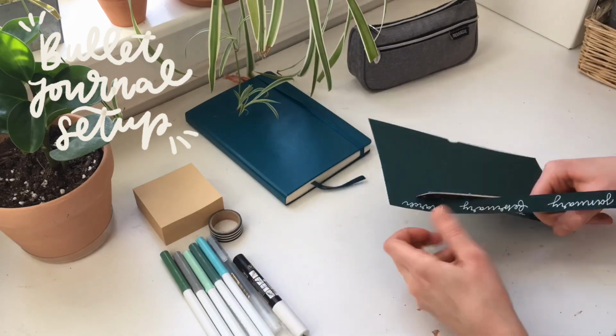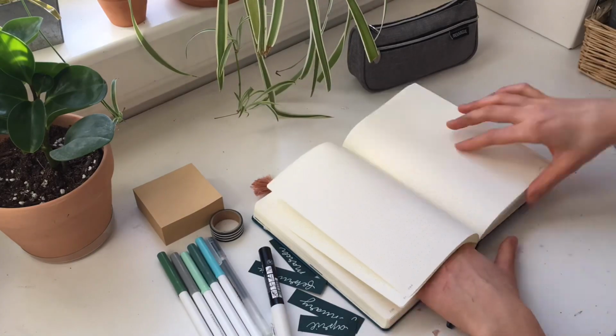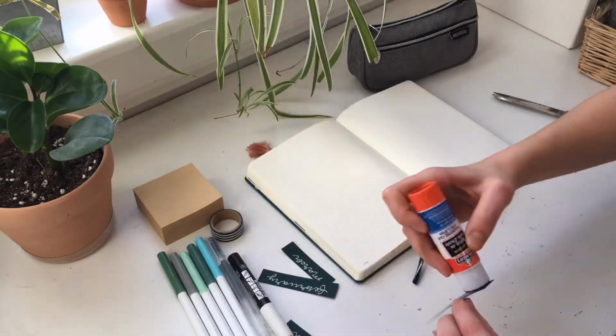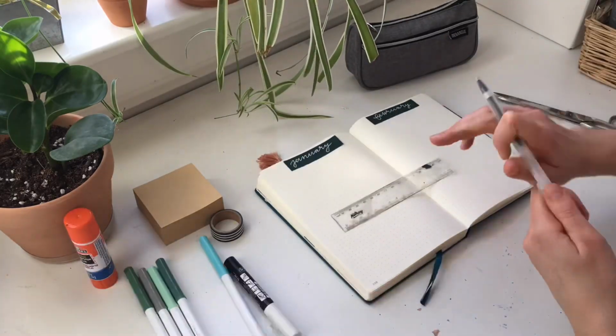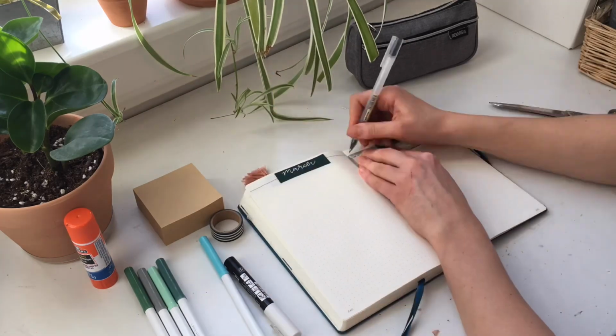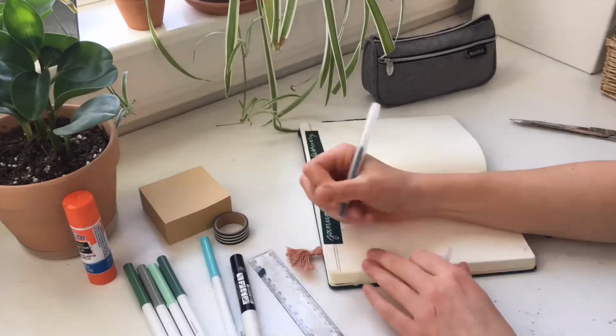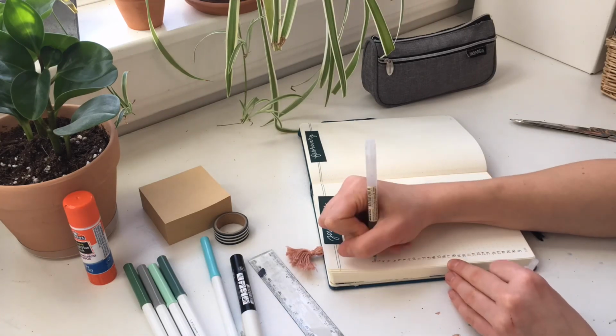So I usually set this up at the back of my bullet journal just because it makes the most sense, and I find it easy to flip through because it's a frequently used page, so I want it to be pretty accessible. And then on the side of every page, I'm writing all of the dates of the month.